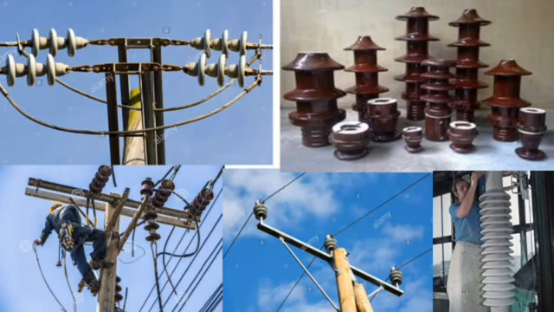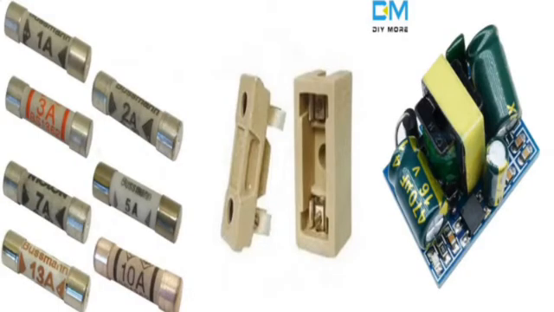They are all in different sizes. Some are bigger, some are human size, and all of that. Now we have the fuse, we have various amps, we have the 7 amps, 10 amps, 2 amps, and all of that.